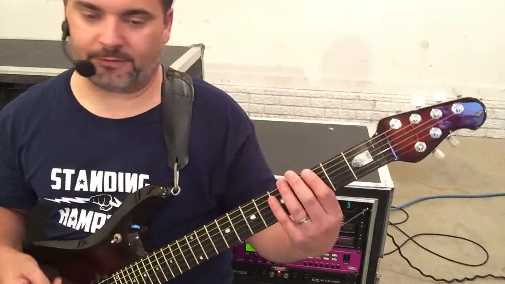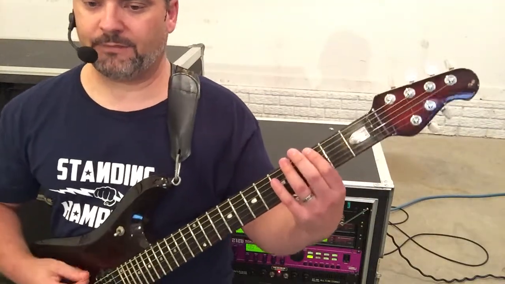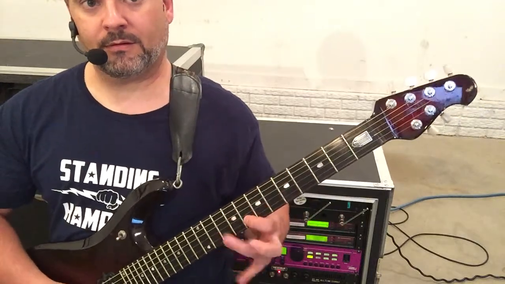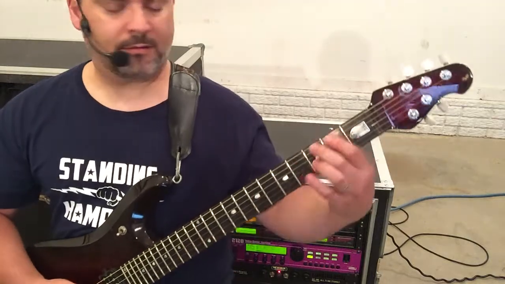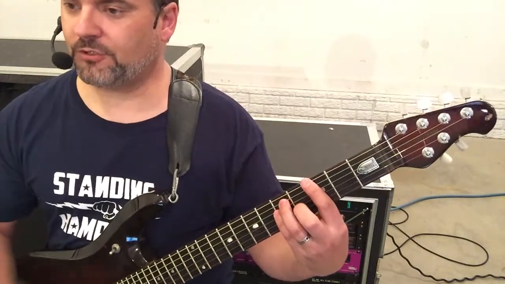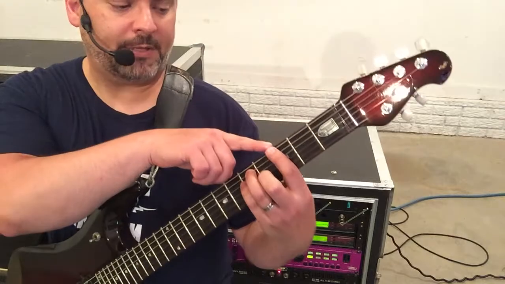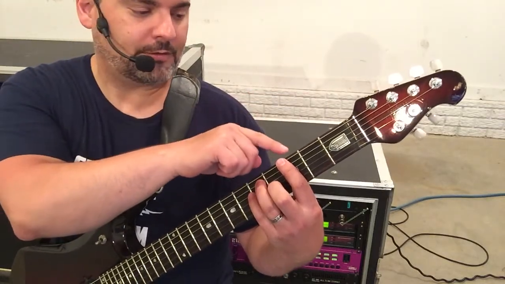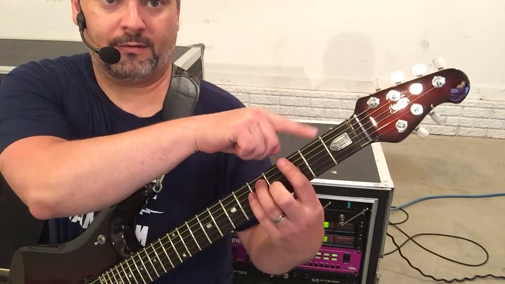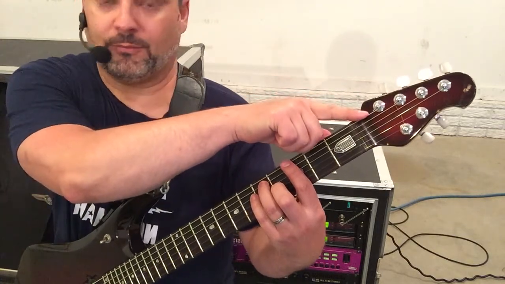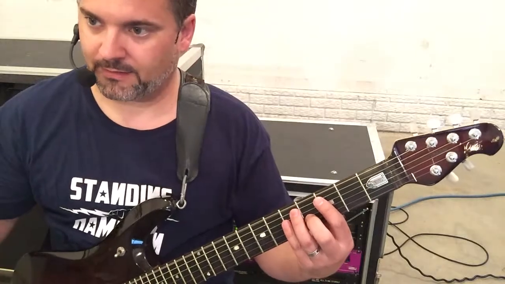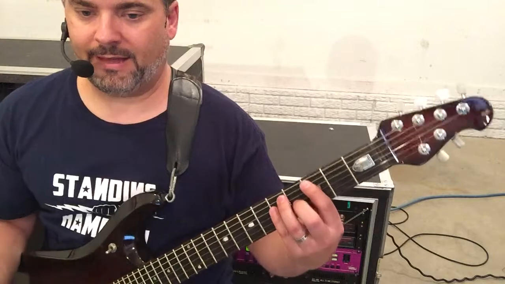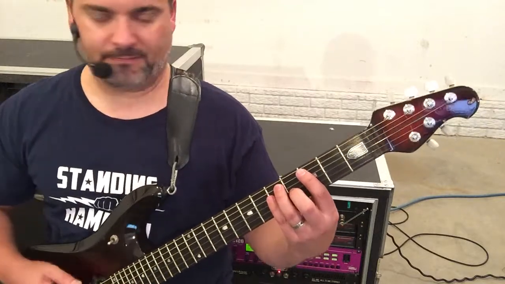So if we start on the 3rd fret of the low E string and play our second pattern, we have a G major scale. But now if we start on the note 3 frets below that G note, so 1, 2, 3, and actually it would be the open E, the open E string. Now we get an E minor scale.